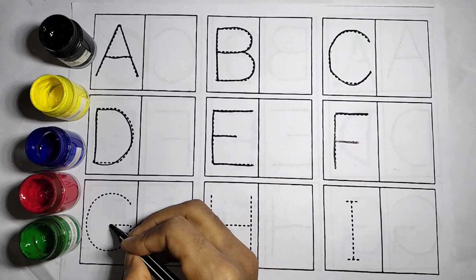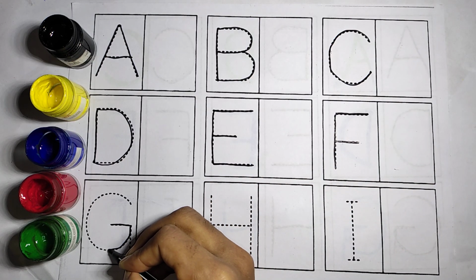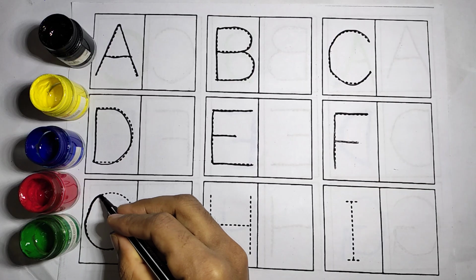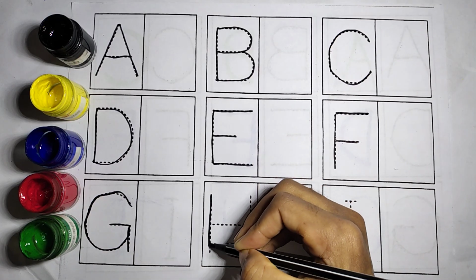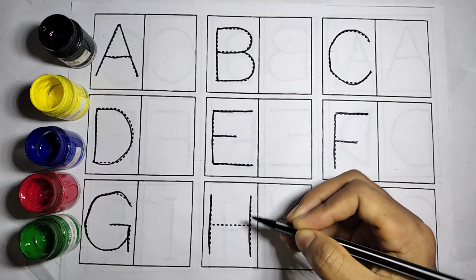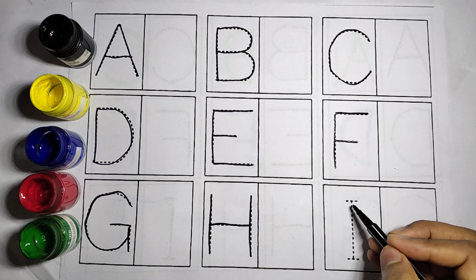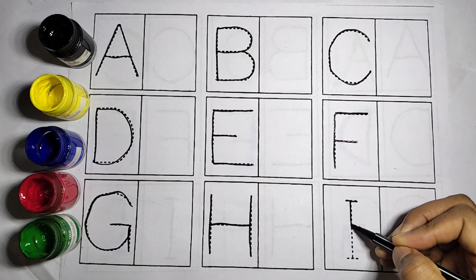The next one is G. G for gorilla. The next one is H. H for hand. And now we draw I. I for ice cream.